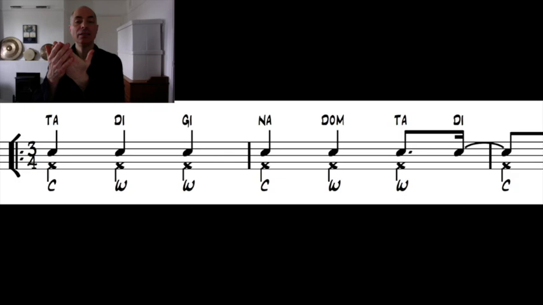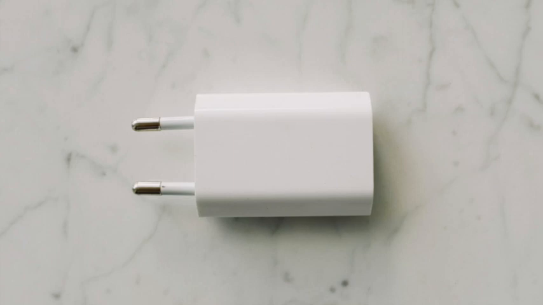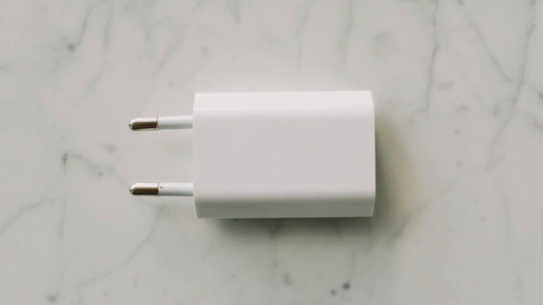Let's move on. Ta, di, gi, na, dom, ta, di. The syllable di will fall one 16th note before the first beat of the next cycle, so it should be felt as an anticipation or a syncopation before that beat. Di. When you practice this composition, it is very important that you go through each one of the first beats and see if you got something before, after, or on the beat, and try to feel that location accordingly.